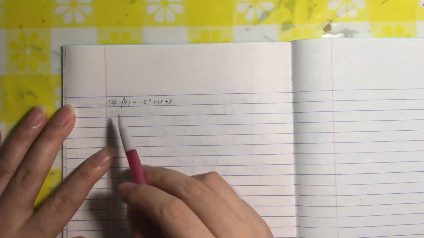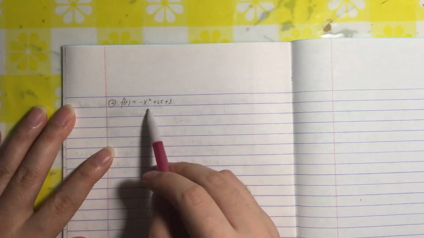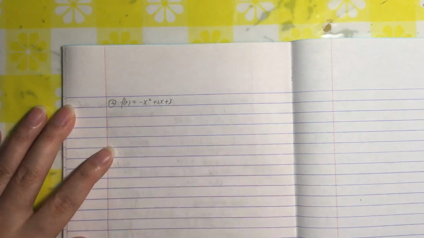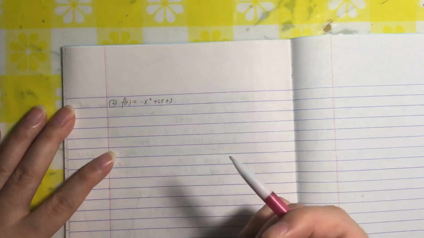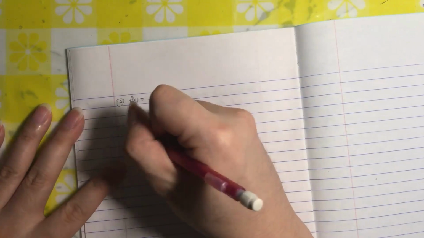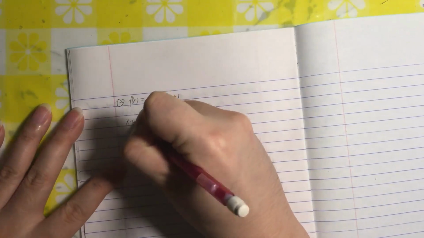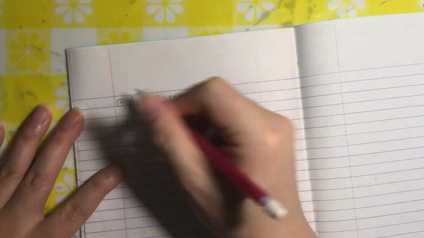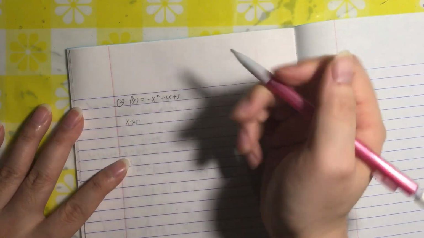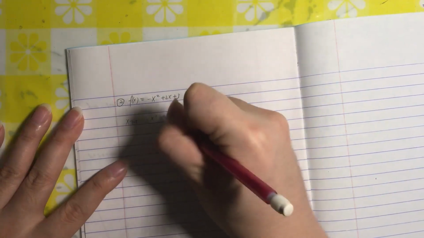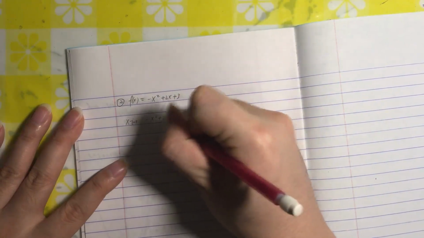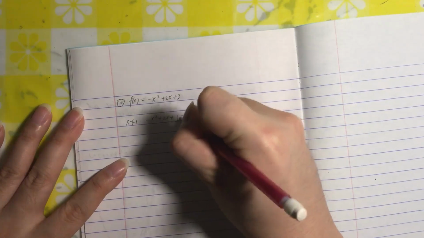Next example, f of x equal to -x squared plus 2x plus 3. How can we graph this quadratic function? In order to graph it, we find the x and y intercepts first. For the x-intercept, we set y equal to 0, which means set the entire function equal to 0. We get -x squared plus 2x plus 3 equal to 0.